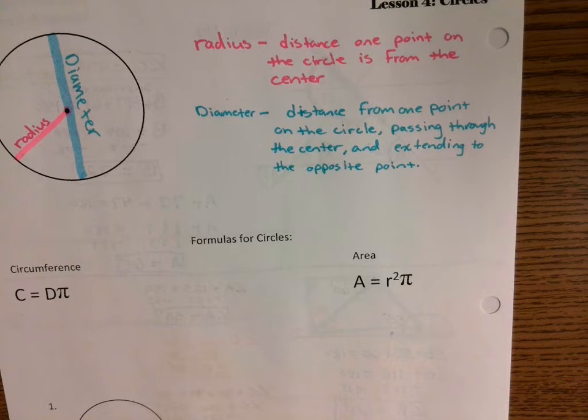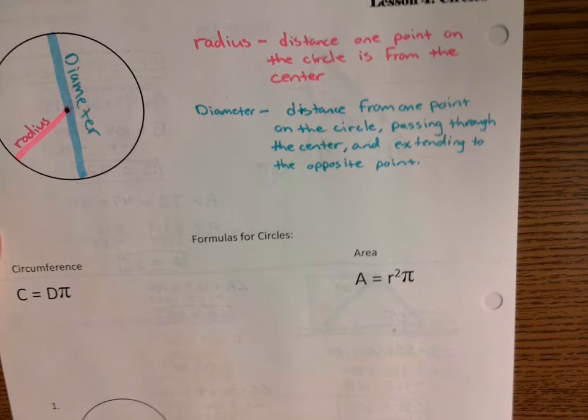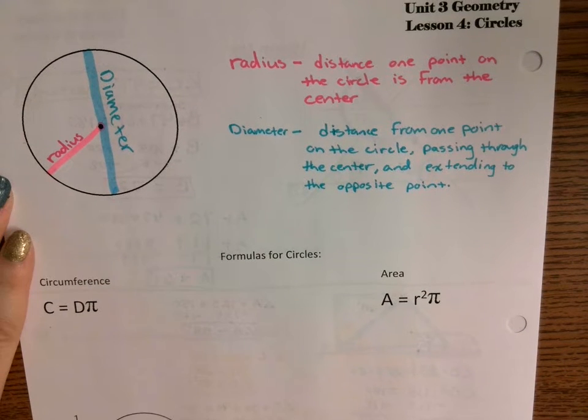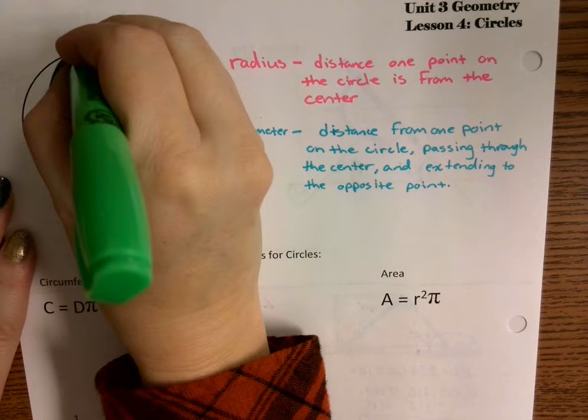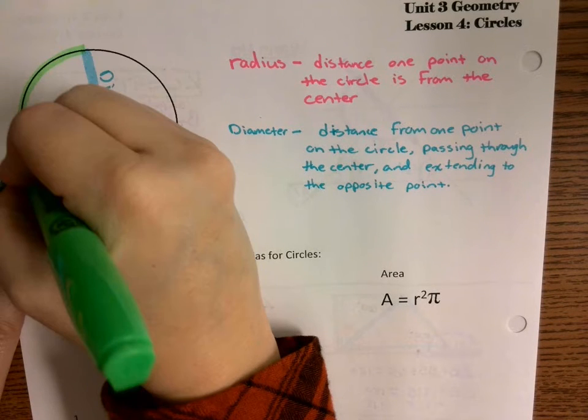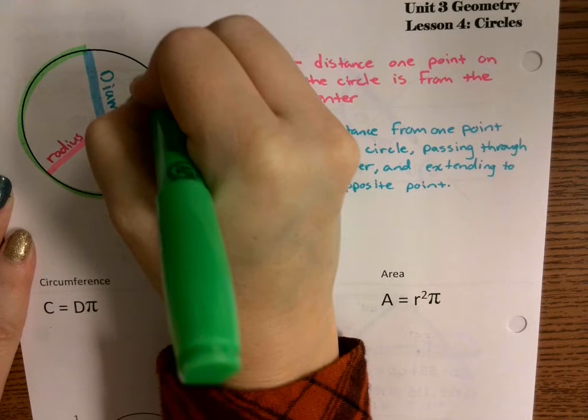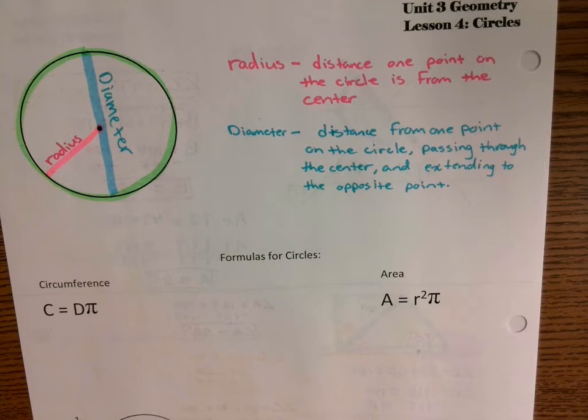And then circumference. Circumference is basically your idea of perimeter, except perimeter is when you add up all the sides of a shape. Circumference is just the perimeter of a circle, because you don't really have sides on a circle, so you can't really call it perimeter in that case. But it's the same idea.